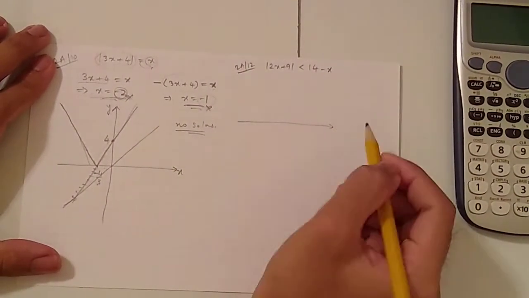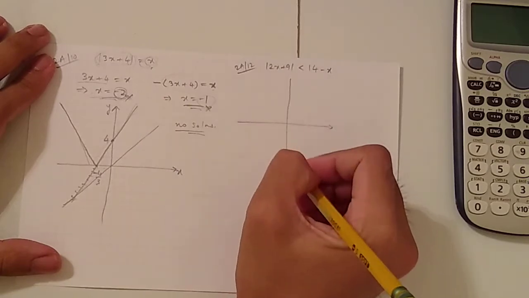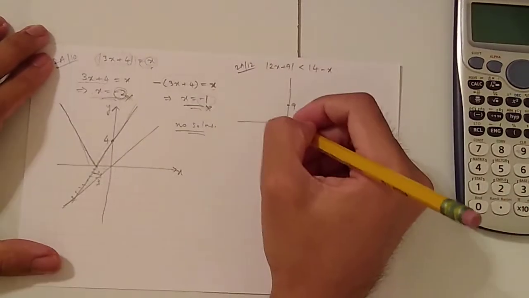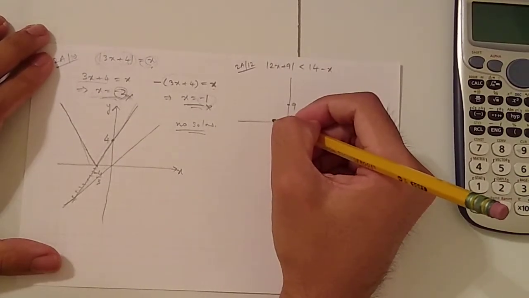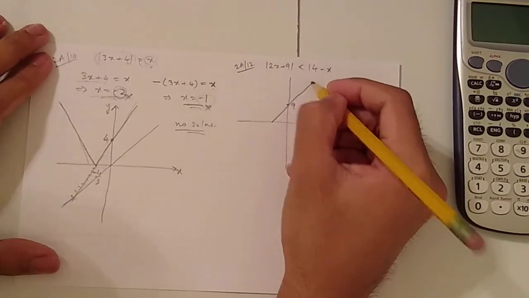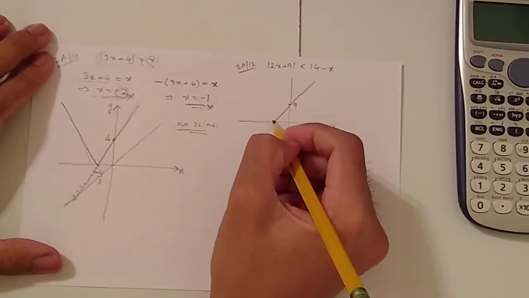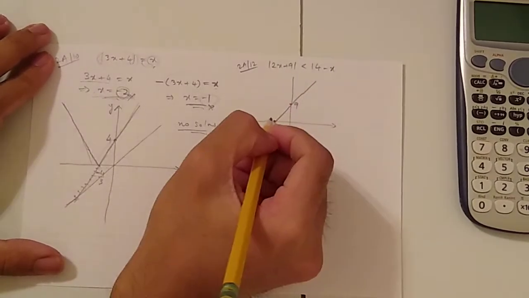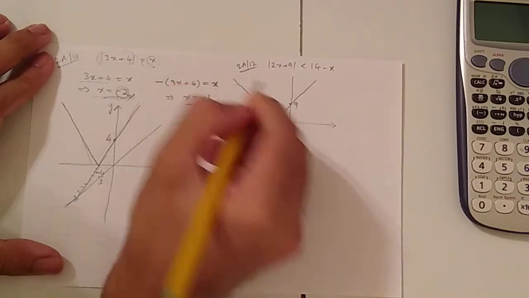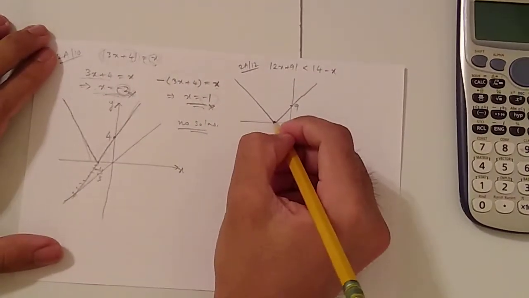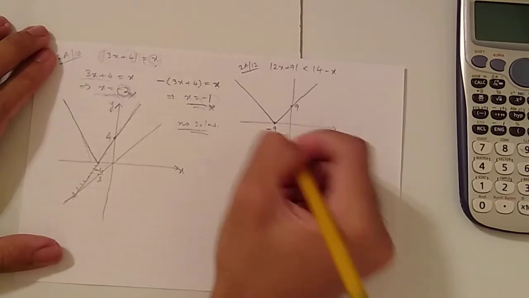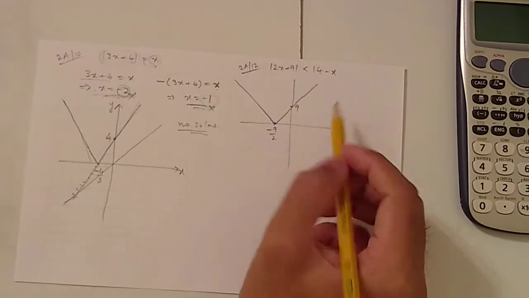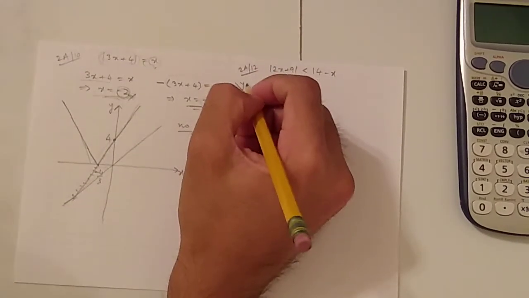The first graph we're going to draw is 2x plus 9. This graph passes through the point 9, and it is a graph with a gradient 2. It crosses some point over here. The 2x plus 9 goes downwards, but because it's modulus, this graph gets flipped. This point over here is going to be -9/2. This is when the entire function is 0. So if you equate this to 0, you get -9/2. So this is your 2x plus 9 graph.